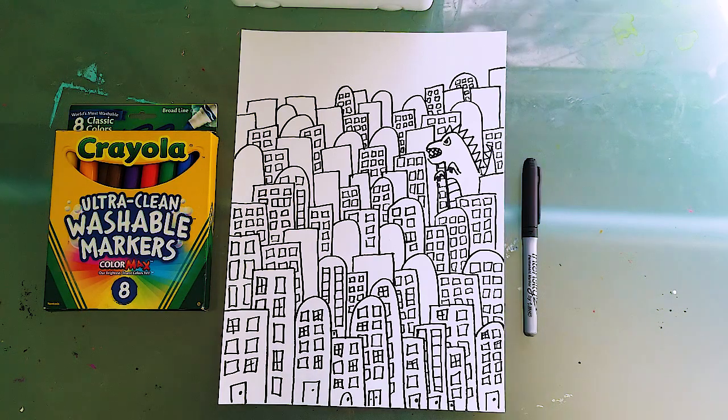And you will notice the higher up I got, the more buildings I left without windows, because as things get farther away, we see less and less details like windows. So it's things like that you want to think out. Now I'm going to move on to coloring.